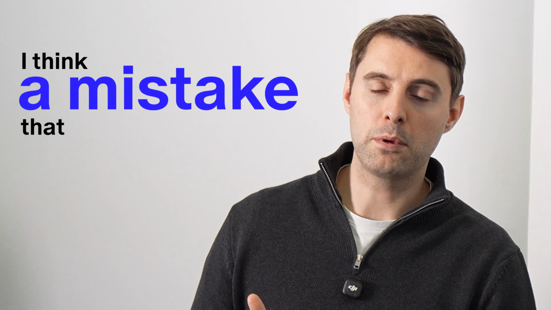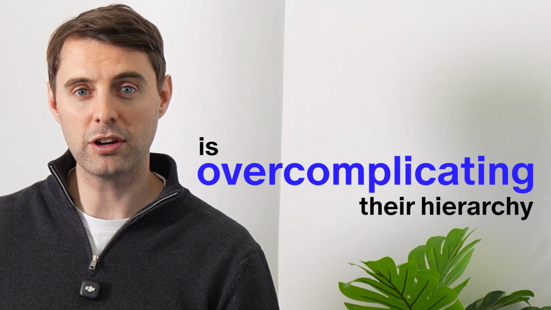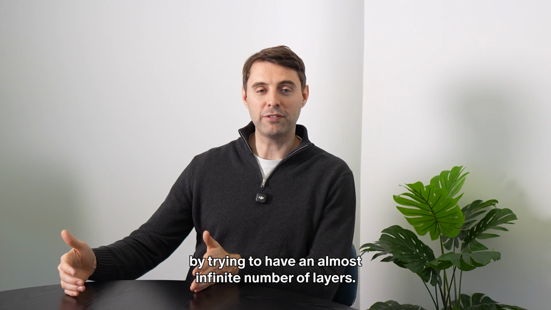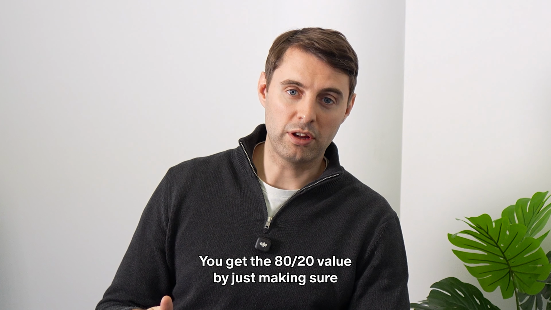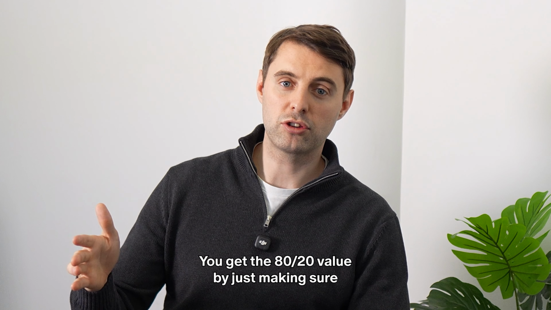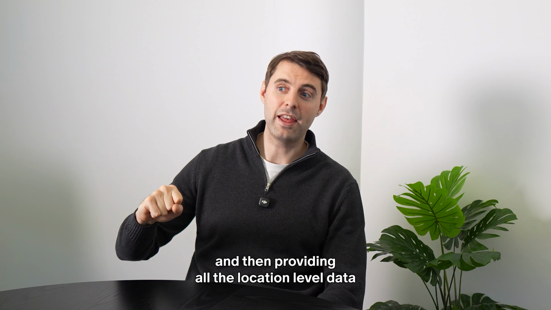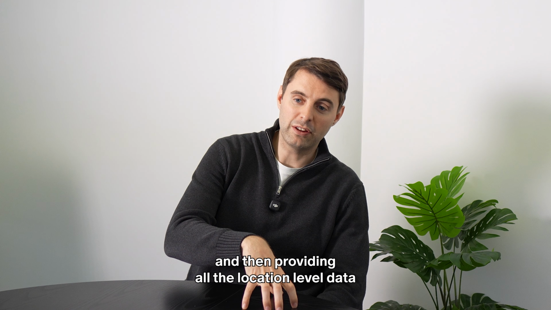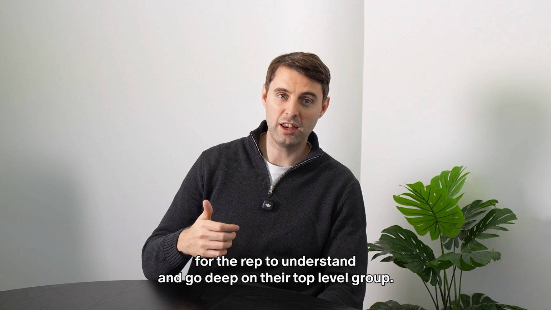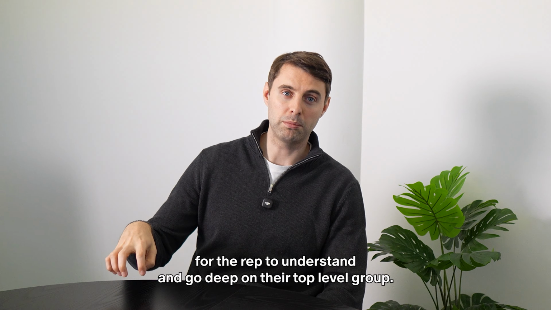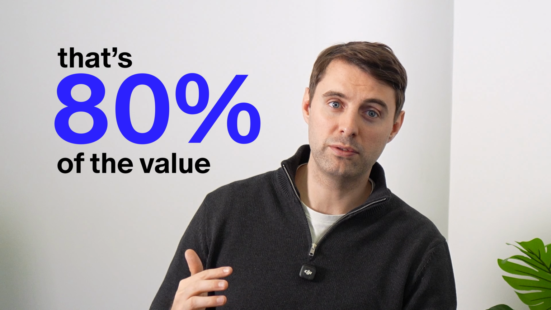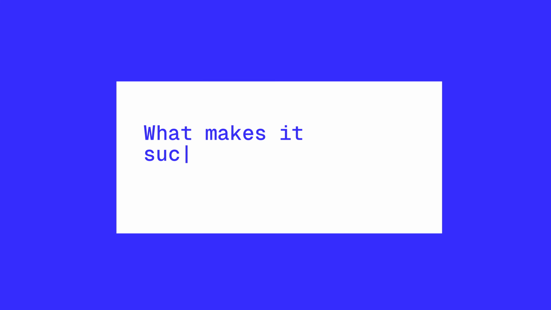So I think a mistake that people often make is overcomplicating their hierarchy by trying to have an almost infinite number of layers. You get the 80-20 value by just making sure you have the top level group and you're assigning accounts out correctly, and then providing all the location level data for the rep to understand and go deep on their top level group. That's 80% of the value for 20% of the work.